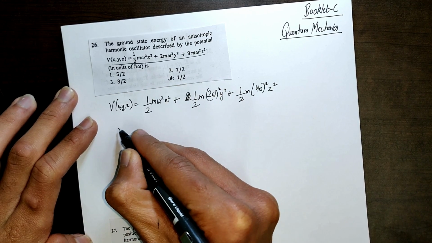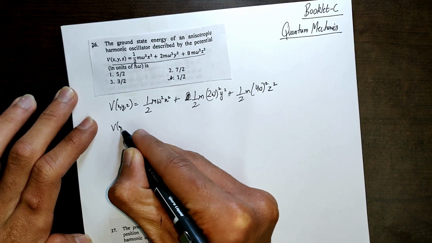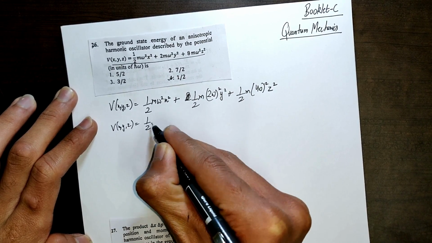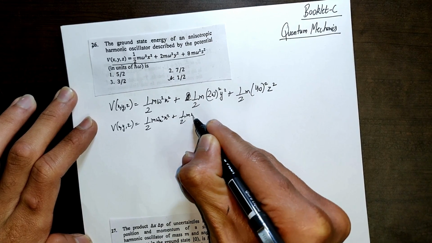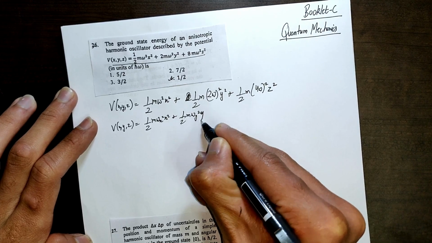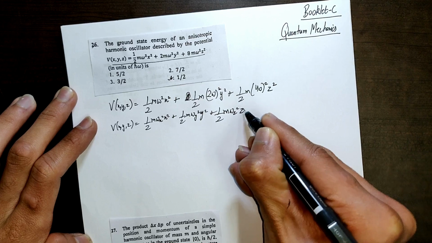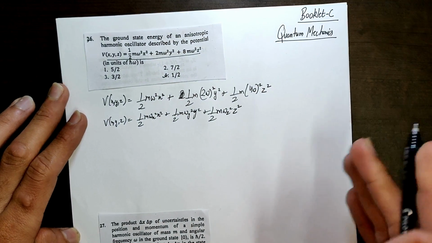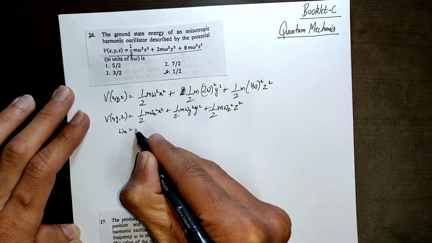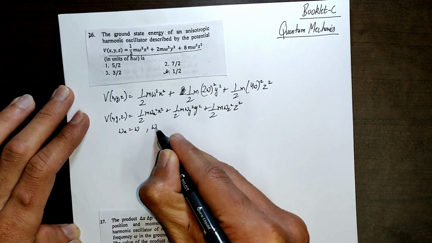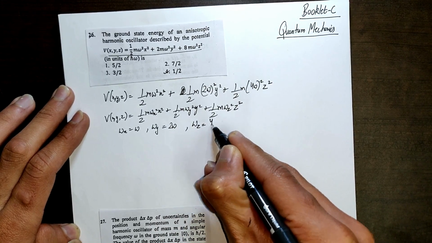We know that the potential is given by V(x,y,z) is equal to half m omega x square into x square plus half m omega y square into y square plus half m omega z square into z square. So from this we know that omega x is equal to omega y is equal to 2 omega and omega z is equal to 4 omega.